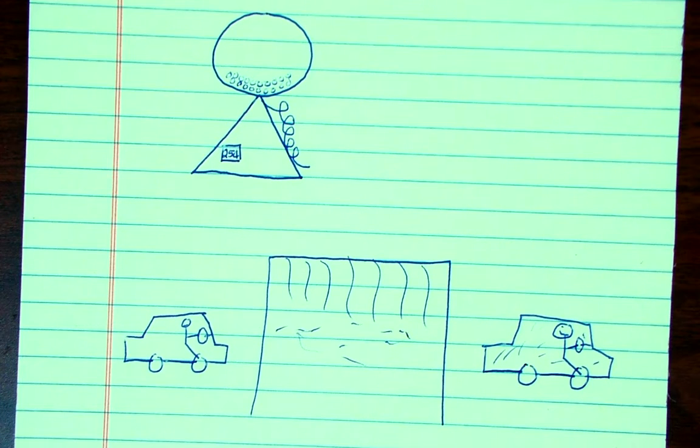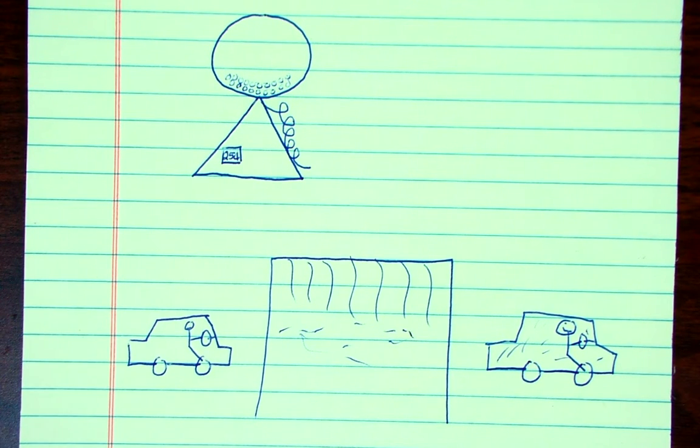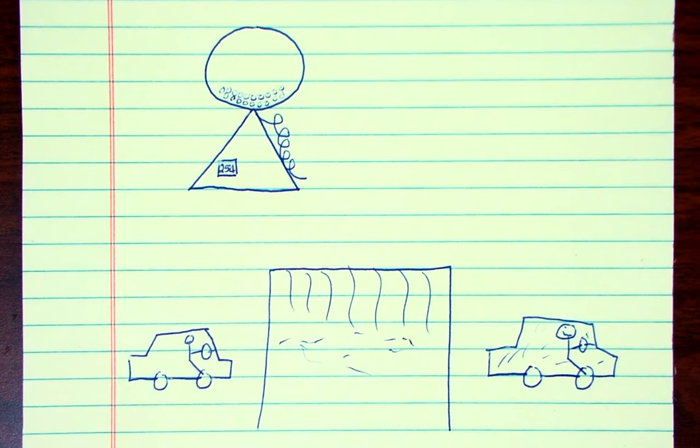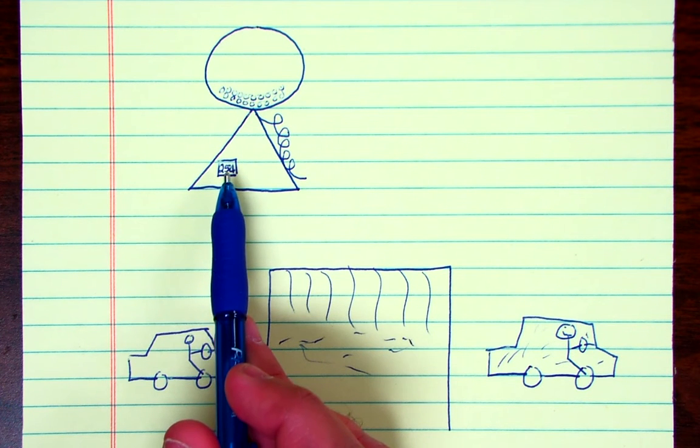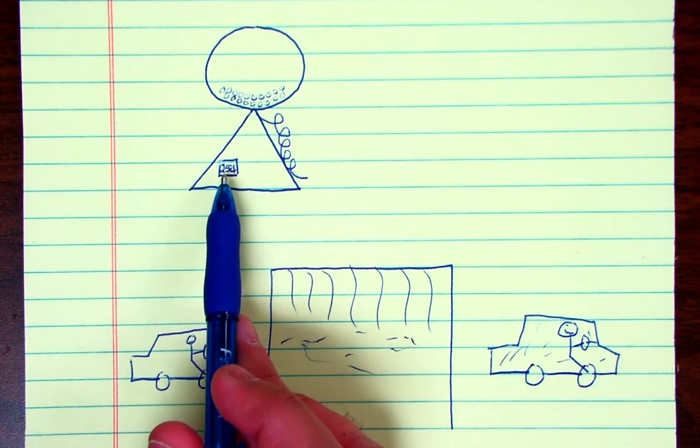Okay, so y'all are like, what does a gumball machine and a car wash have to do with input-output tables? Well, it's easy. There's three things that go on in an input-output table. For example, right here, the gumball machine. You have to input a quarter, so that's your input.